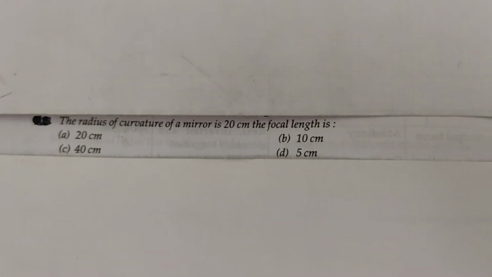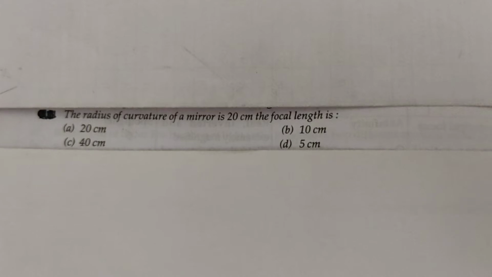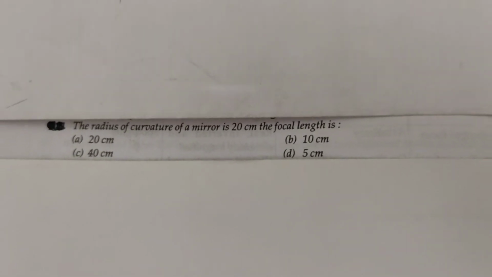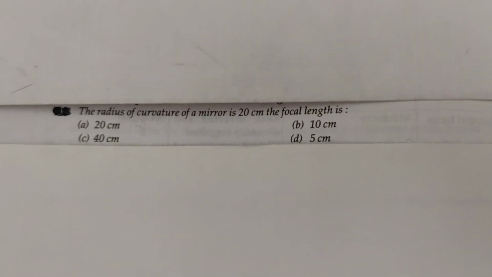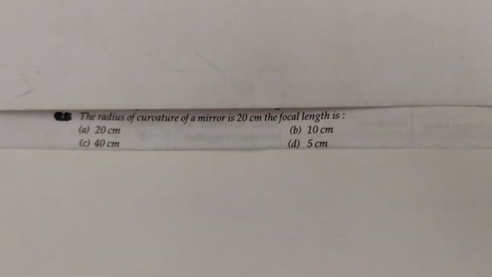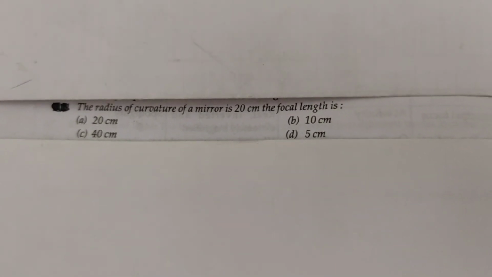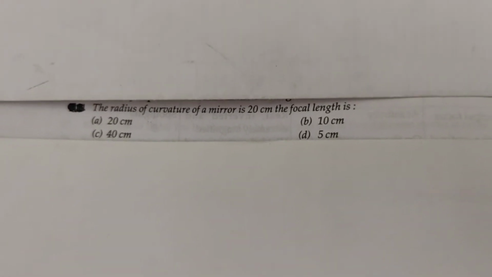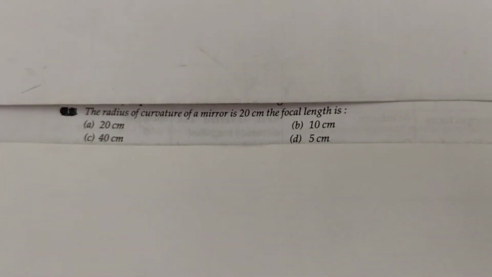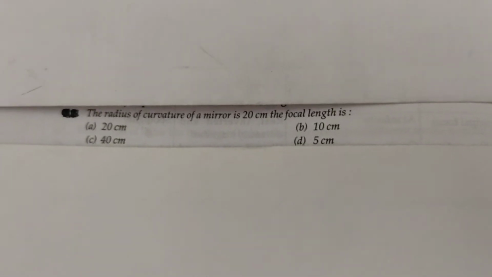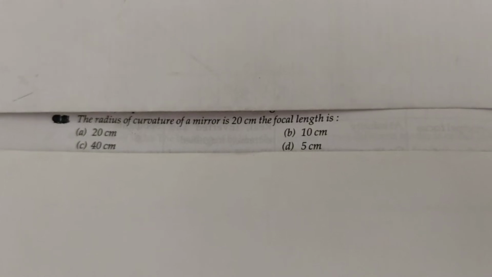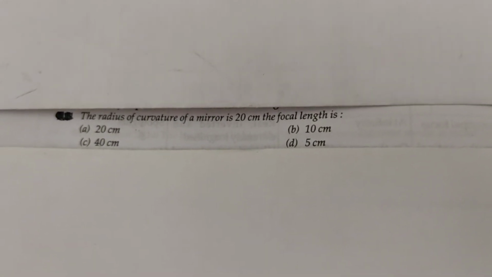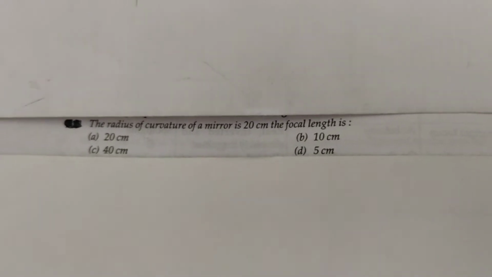The radius of curvature of a mirror is 20 centimeters. The focal length is. Now, it's not mentioned whether the mirror is concave or convex. In any case, we will consider that radius of curvature is double the focal length of a concave or convex mirror. Remember, we are considering spherical mirrors, where aperture is less than the radius of curvature. And in such case, focus lies midway between C and P. So focal length is half of radius of curvature. It means focal length is half of 20, that is 10 centimeters. So B is the correct option.